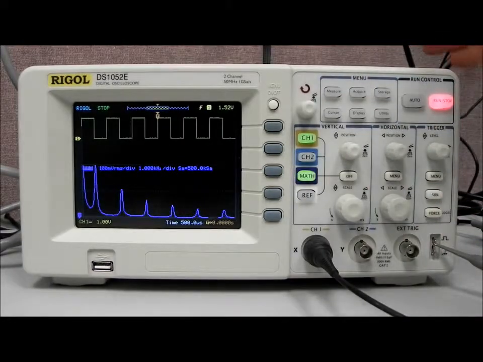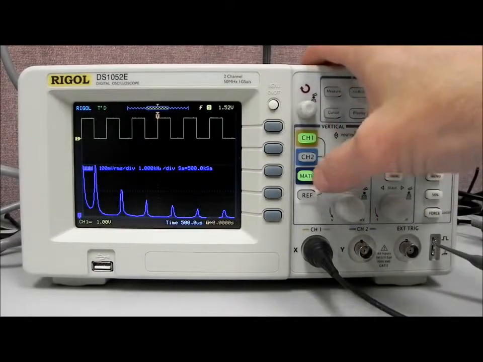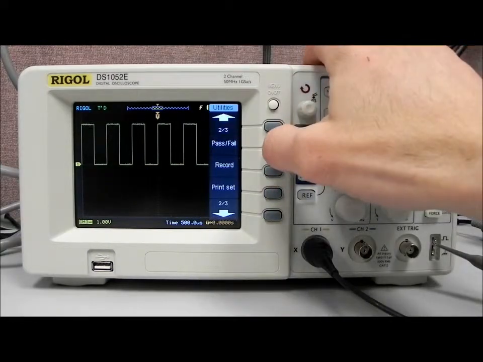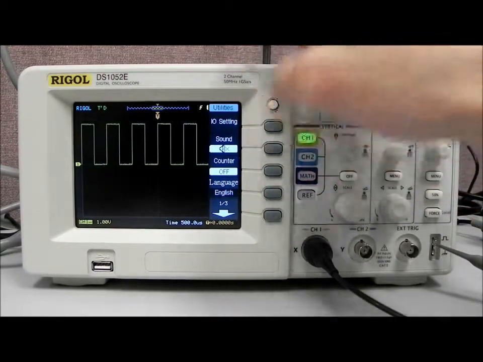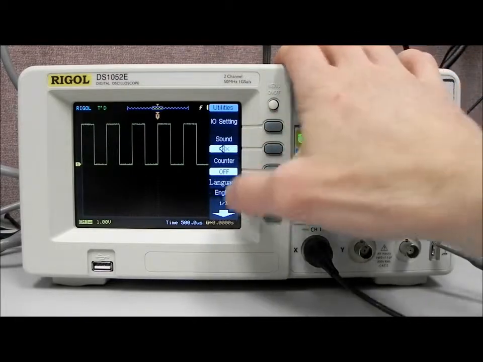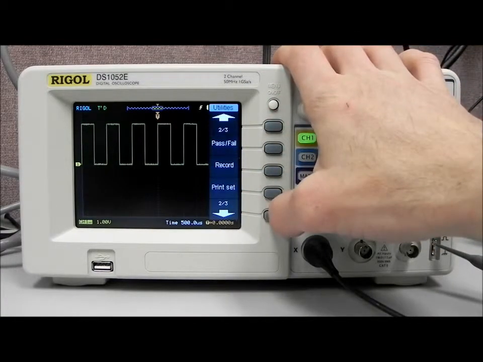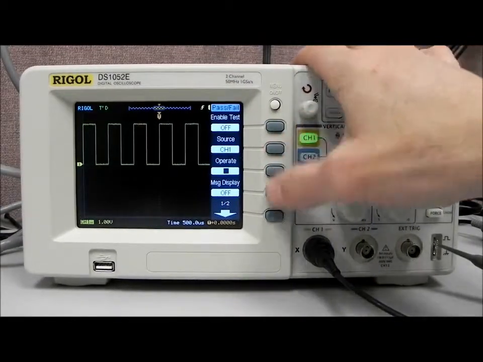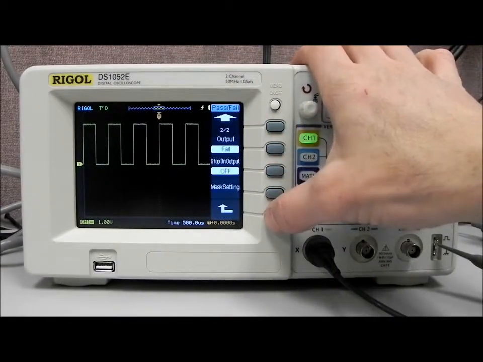Another great feature of the scope is the mask and pass-fail function. So I'm going to enable the scope to run again, disable math. I'm going to go to utility and pass-fail. And pass-fail is, sometimes you'll come up in this main page, page 1, you'll see it says 1 of 3. So let's go to 2 of 3 in the utilities menu. We'll hit pass-fail. And now what we can do is create a mask.